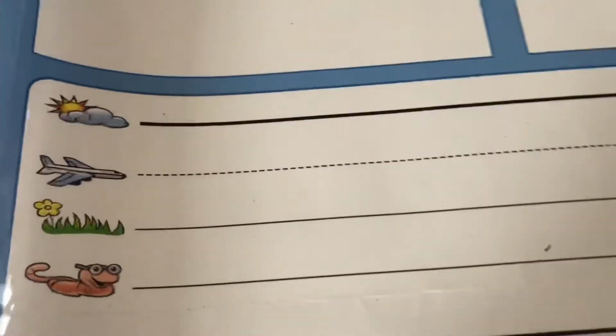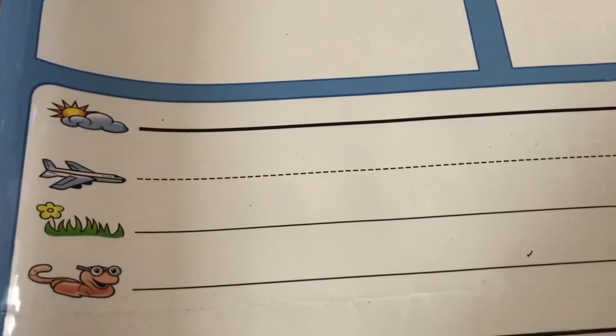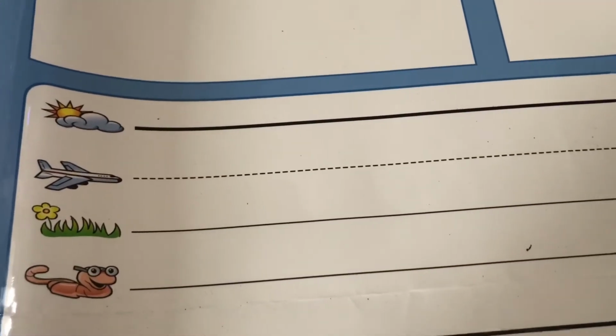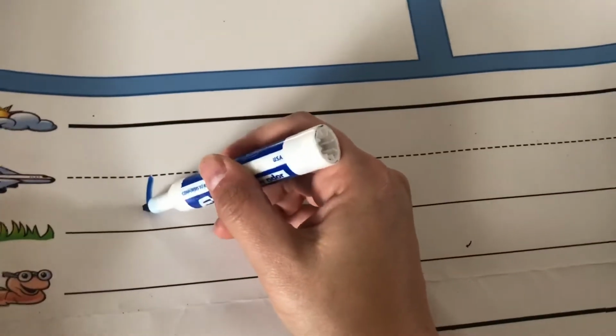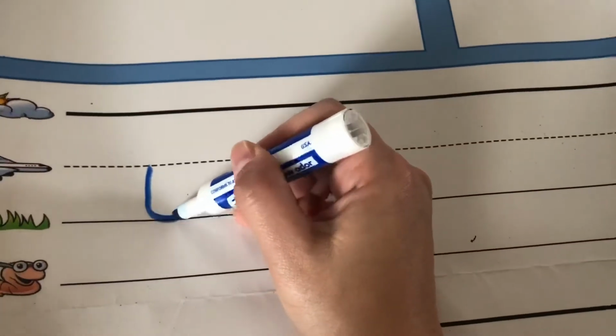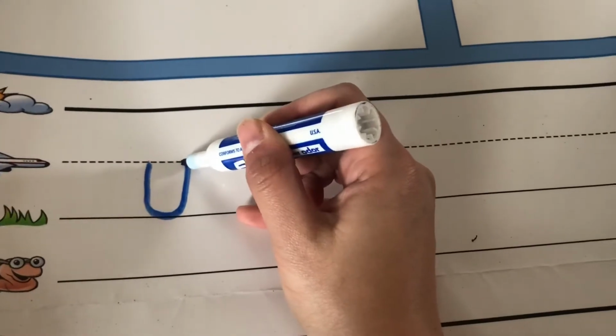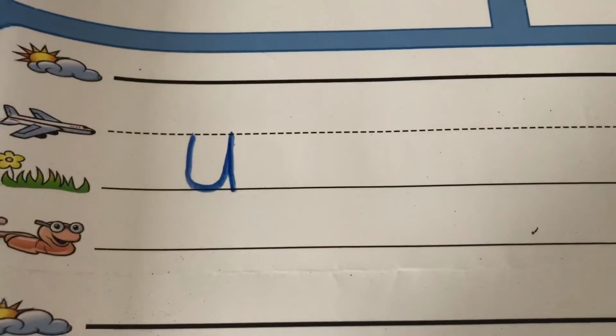Moving on to letter U. U is also a plain line letter, so it starts on the plain line. So we're going to start on our plain line, go down to our grass line, curve back up to the plain line, and back down to the grass line.